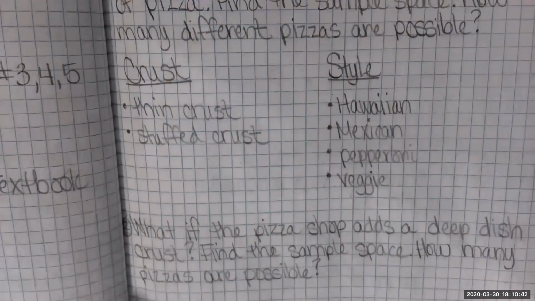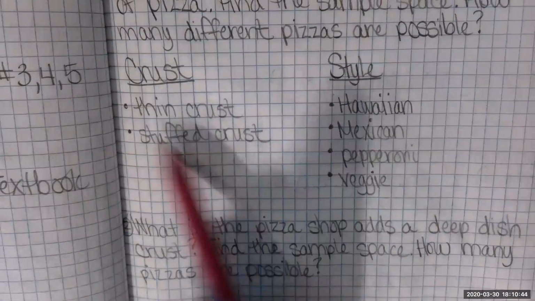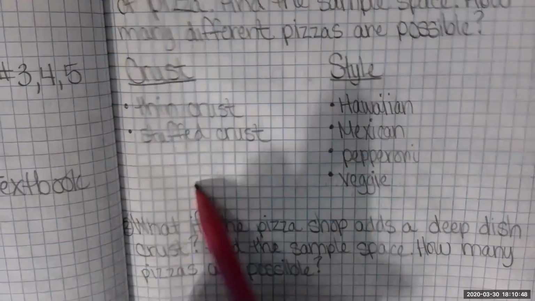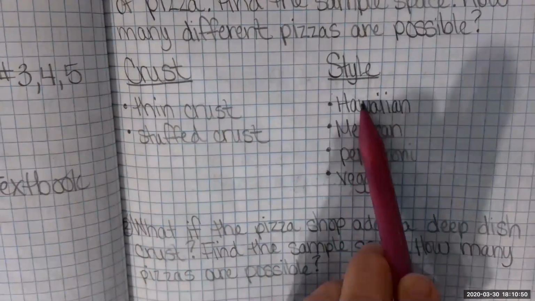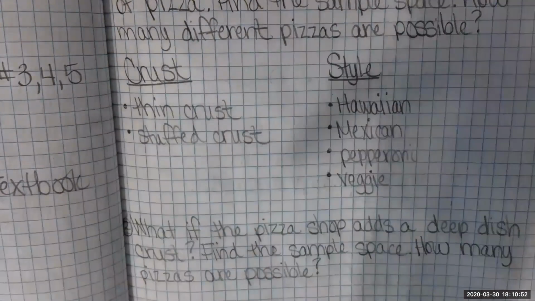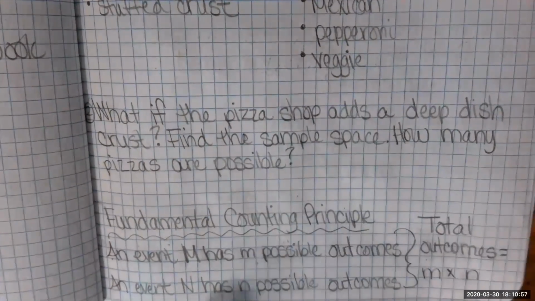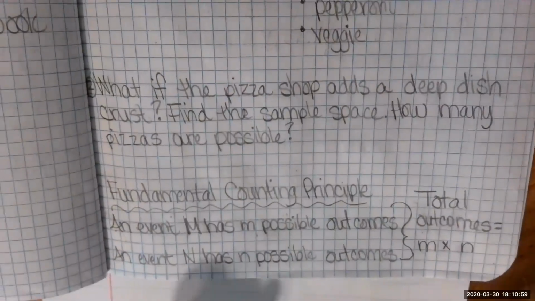I'm going to move the book back up here. Remember we said there were 8 different pizzas that were possible here. So if I have 2 here, and 1, 2, 3, 4 here, 2 times 4 is 8. That's using the fundamental counting principle. So either way is acceptable.